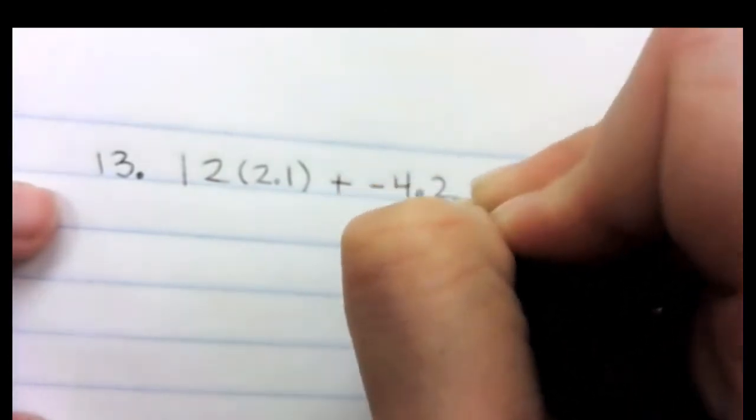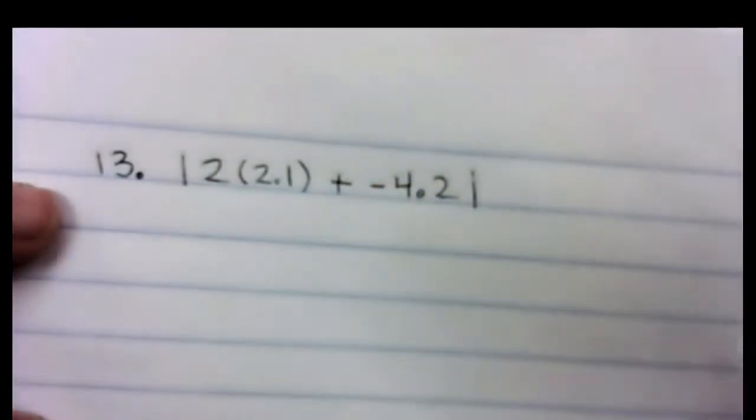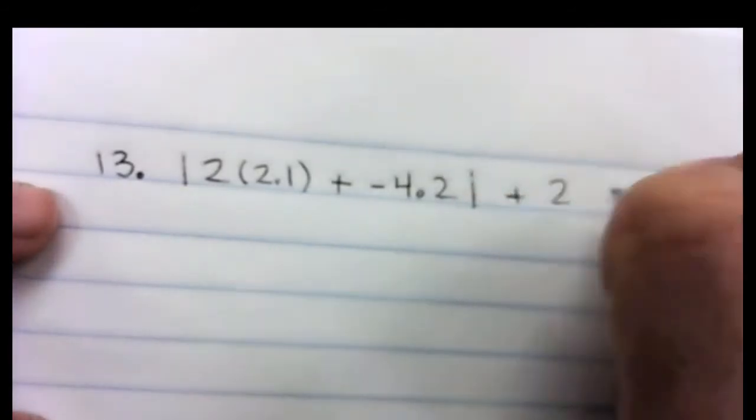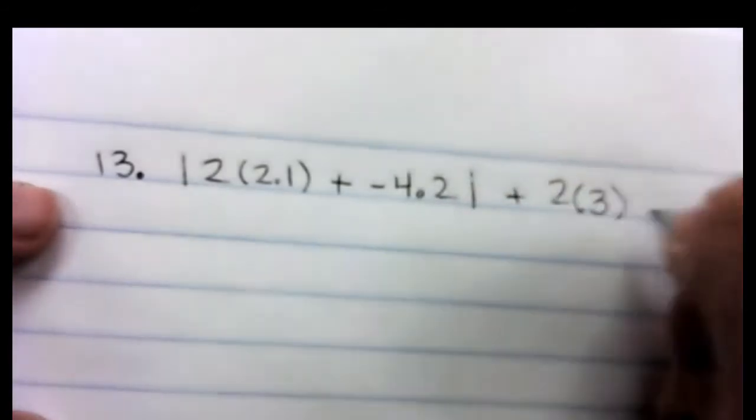So that's the case where you're given an equation, and then you have to plug in and substitute. So in number 13, you have the absolute value of 2 times 2.1 plus negative 4.2. Close your absolute value, plus 2 times y, which is 3.